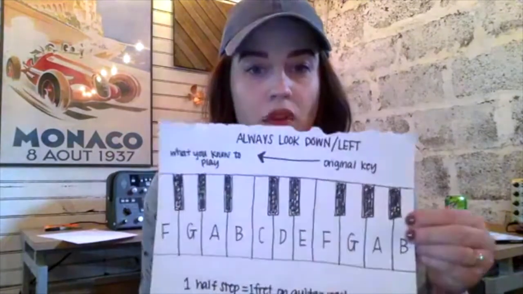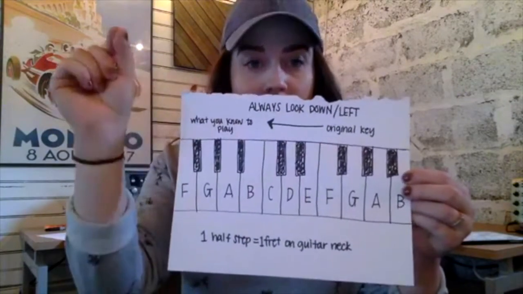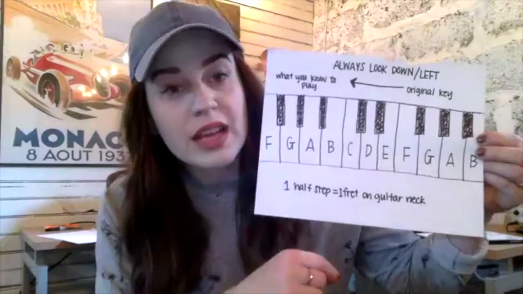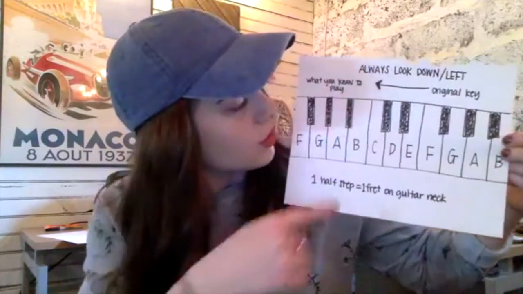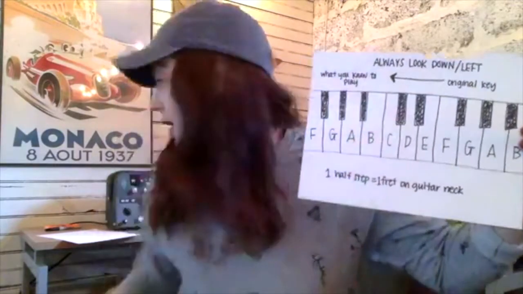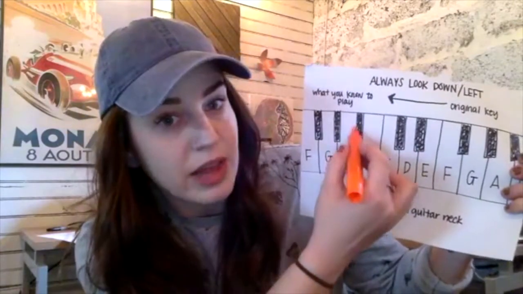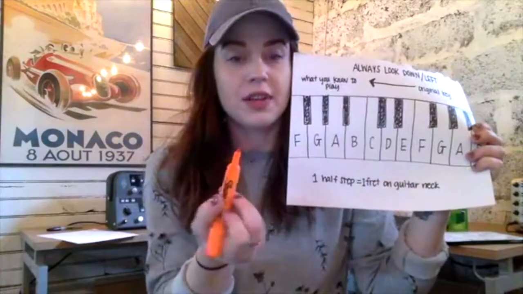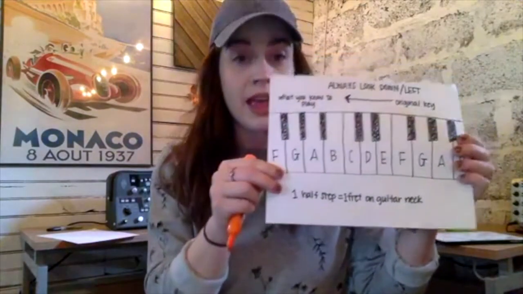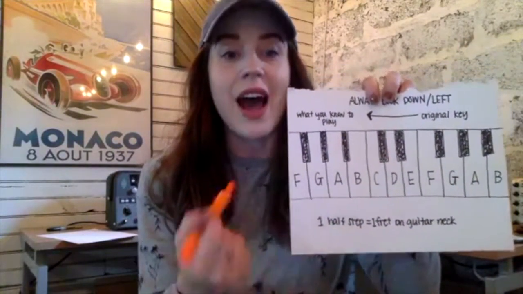So what you're doing is you are taking in your mind the original key to start. So let's say B flat, okay? Let's just say that. You're going, okay, I'm right here. So let's say I'm thinking of B flat, which is this black key right here, and I have to look to the left, or go down notes in my head, to the closest key that I know how to play. Okay, does that make sense?